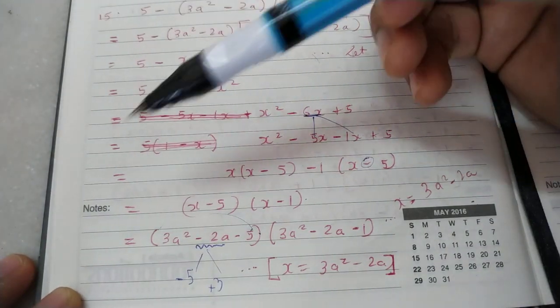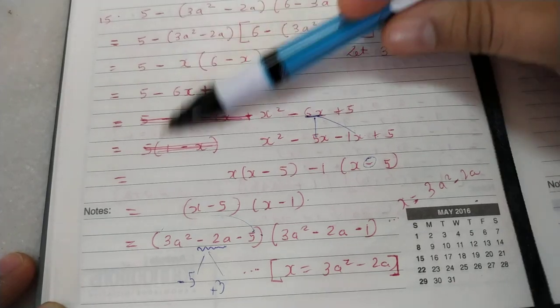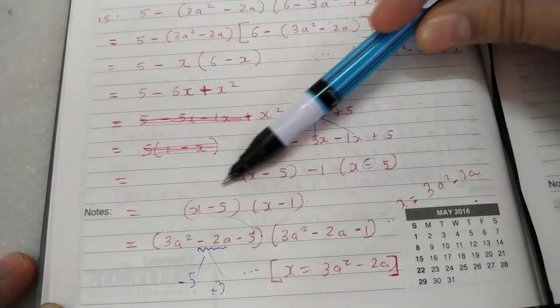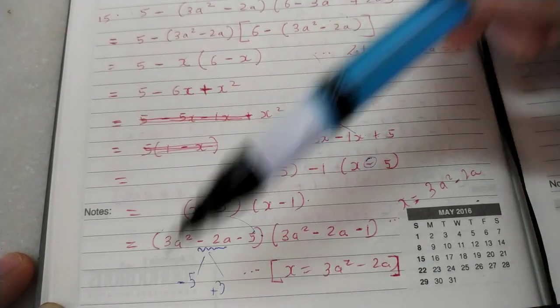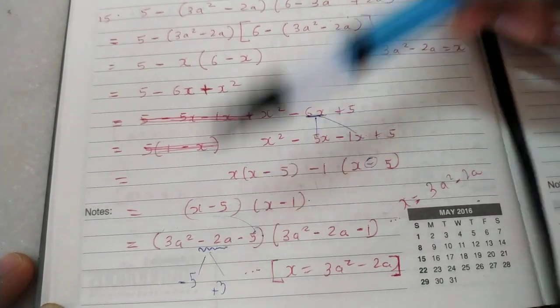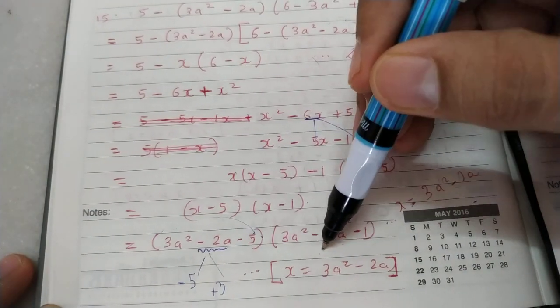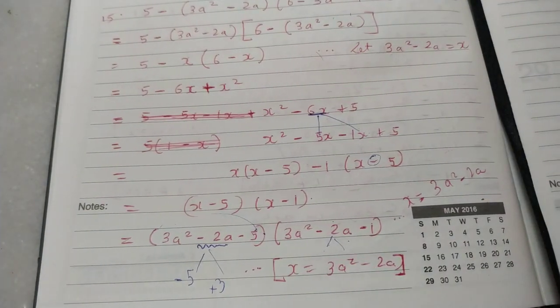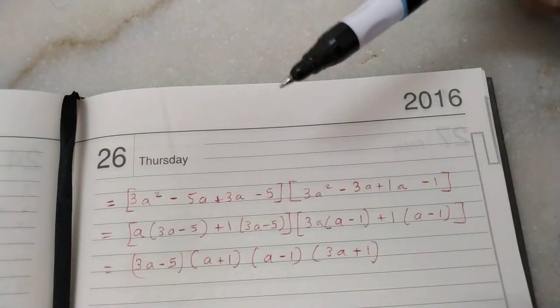Because minus 5 plus 3 will give me minus 2, and minus 5 into 3 gives me minus 15, which is the product of 3 into minus 5, minus 15. So this is the correct splitting. Similarly here, minus 2 is minus 3 plus 1. So after splitting, we get 4 terms in each bracket.